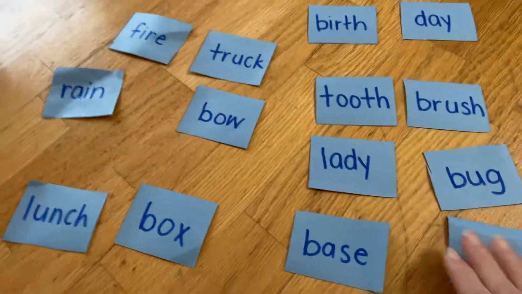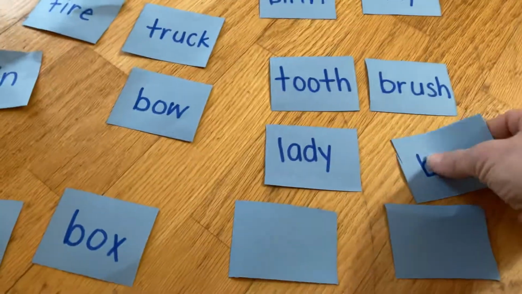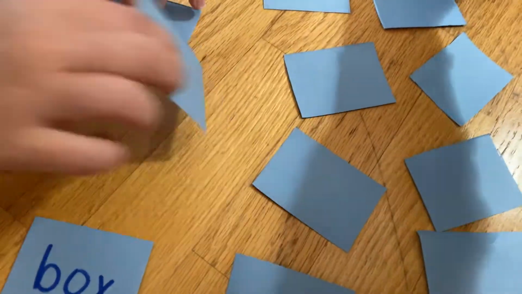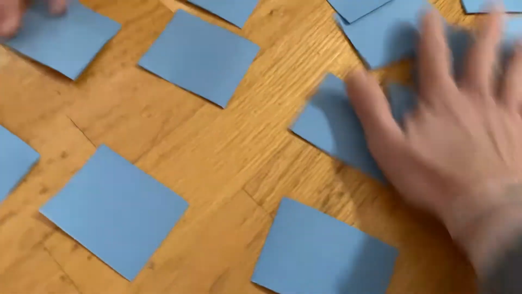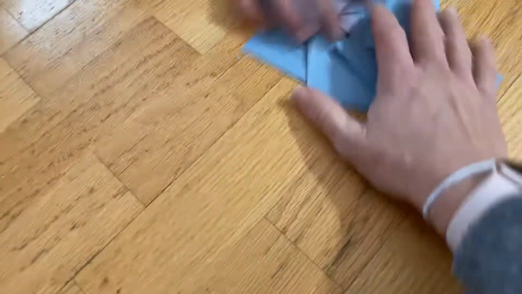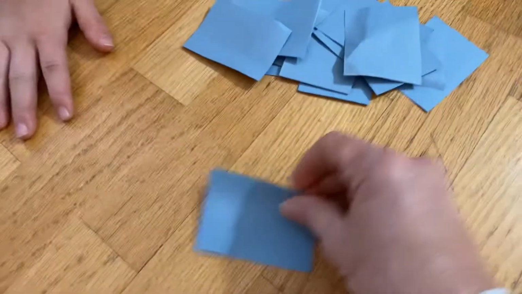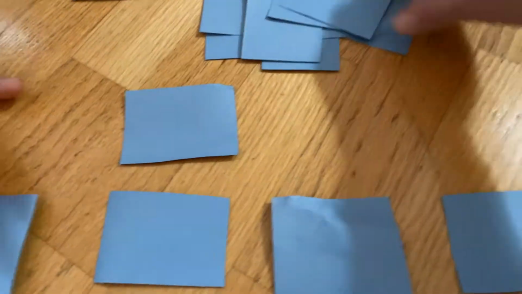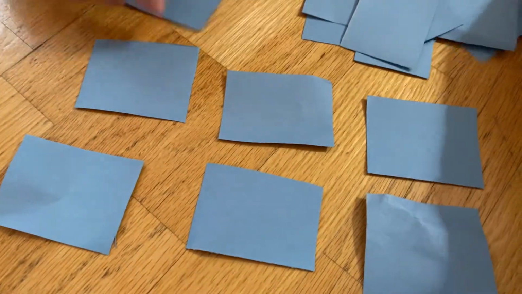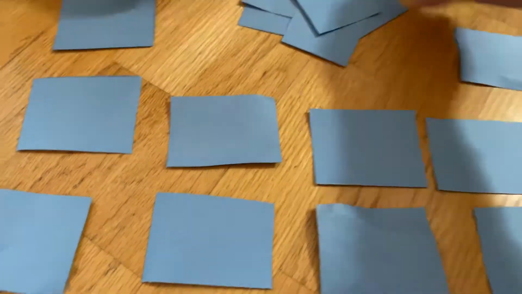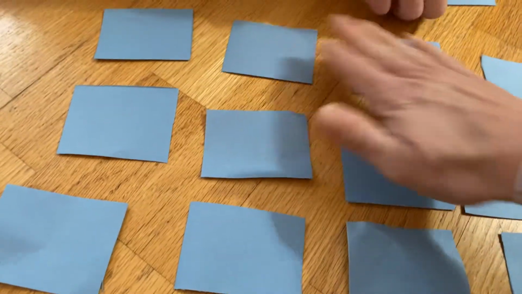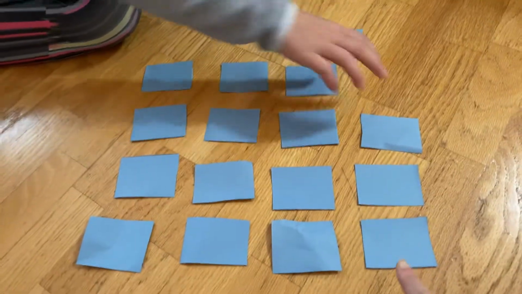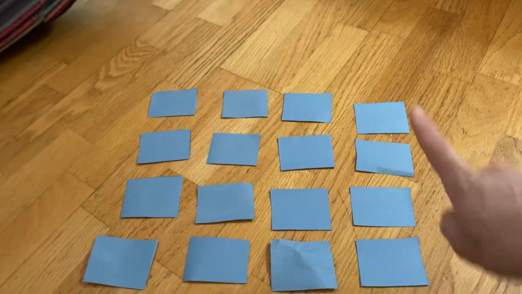So what you're going to do to play the game, you're going to flip them all over. Molly's going to help me flip them over. And we're going to mix them up. So you're going to have 16 cards and mix them all up. Then you are going to lay them out into a game board in nice even rows. So maybe 4 rows of 4 would be a good game board to have. So there's 1, 2, 3, 4. Another row of 4, another row of 4, another row of 4.